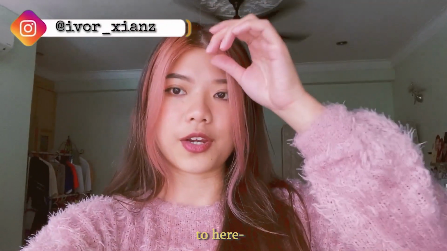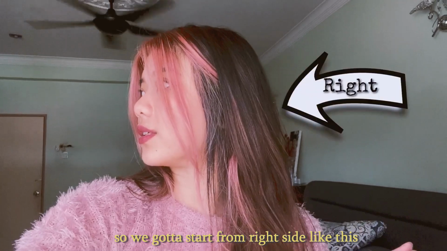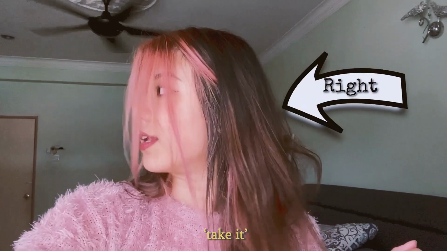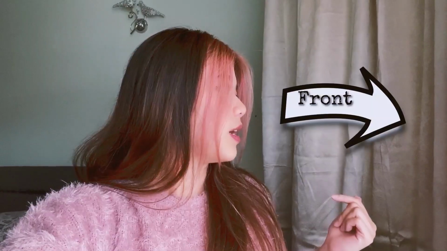you just turn your camera angle to here, because in the first scene we were looking at the left side, so we're gonna start from the right side like this, take it and go back, because we're gonna switch the angle right back here.